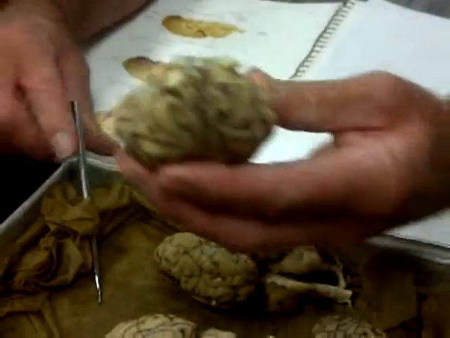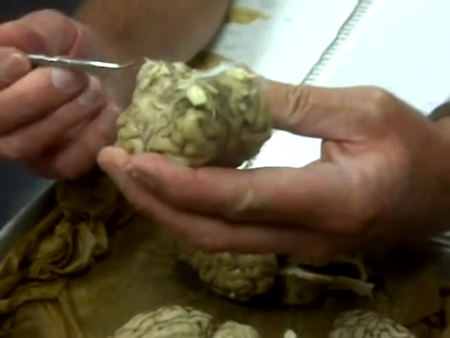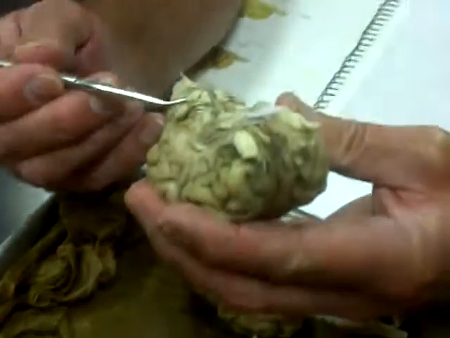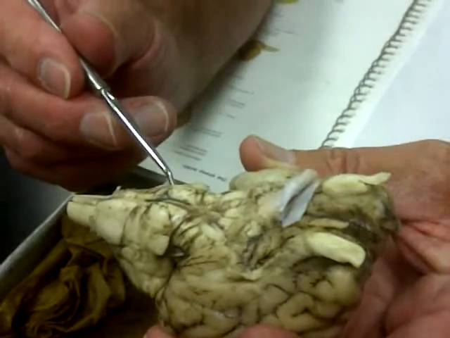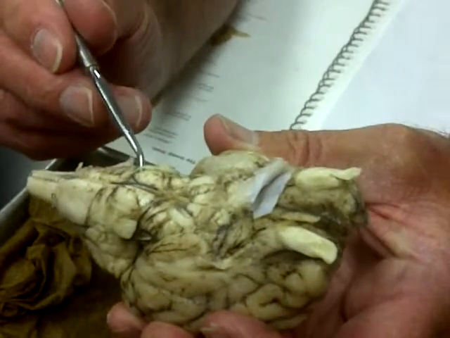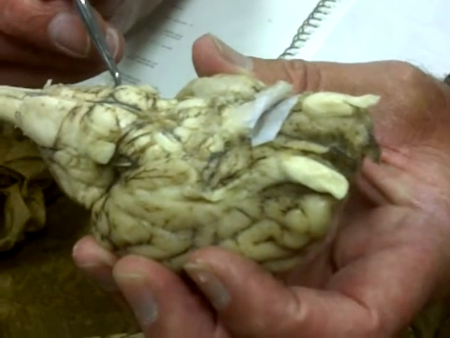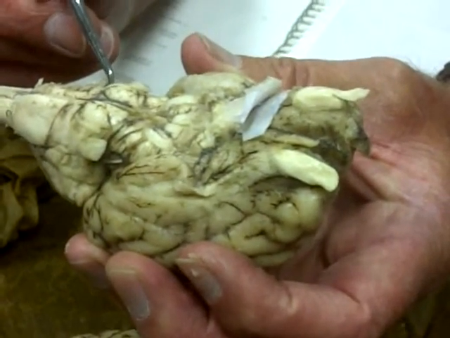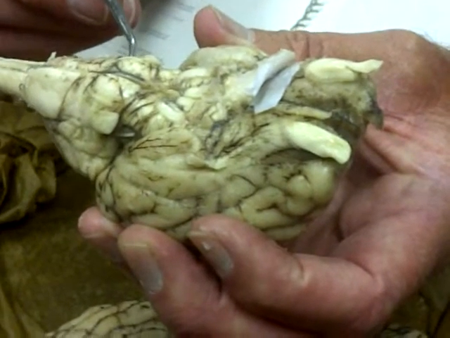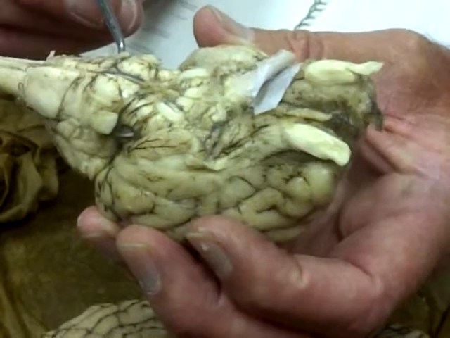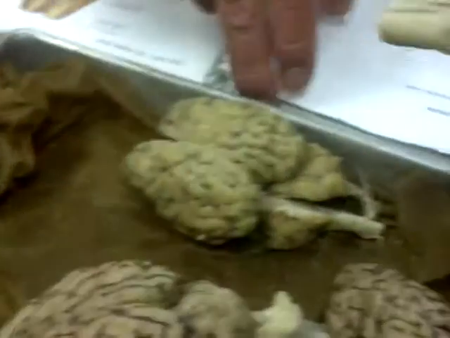Okay. First thing we're going to look at are the cranial nerves. You can see a cranial nerve here and right here. If you take human anatomy going into nursing, you'll go through a lot more of the nerves. There's actually 12 of them, and they're all named. All right, so these are the cranial nerves.